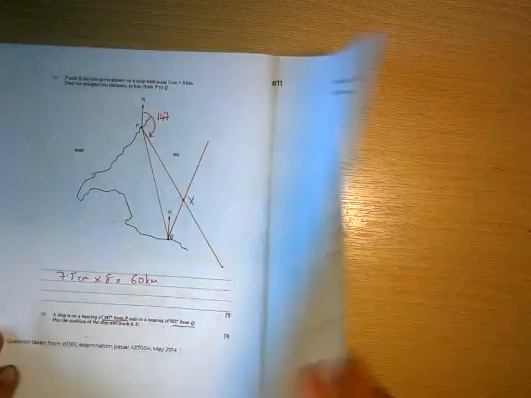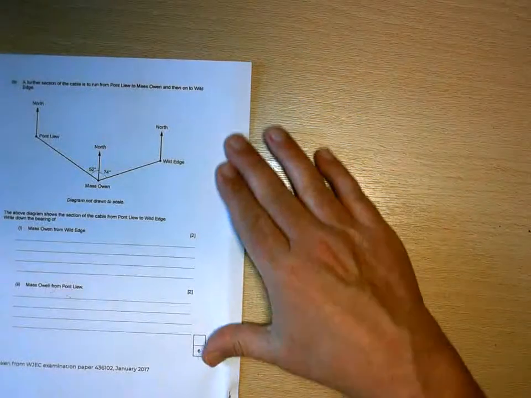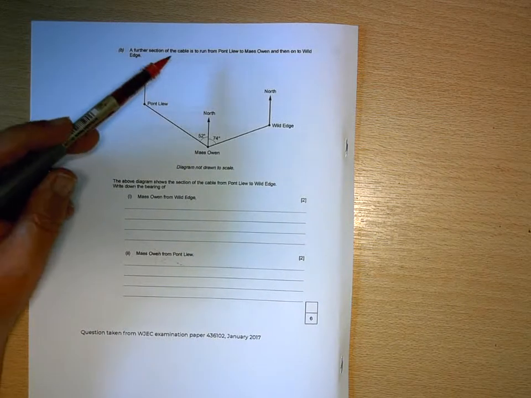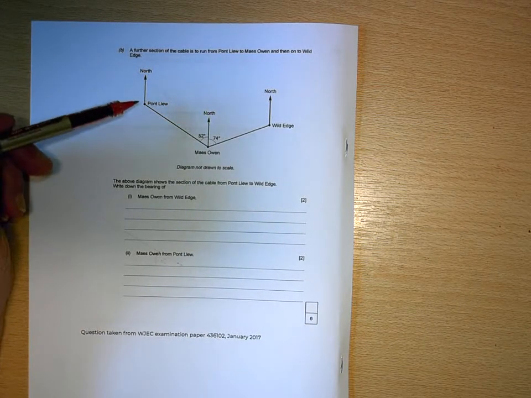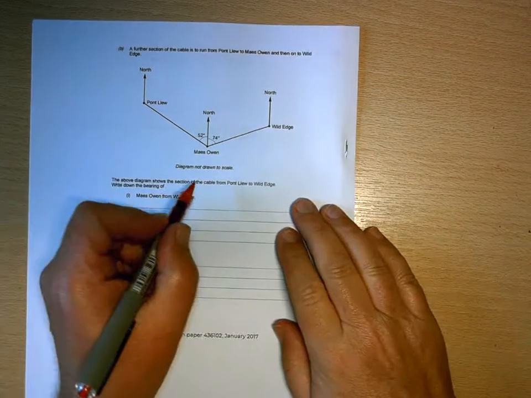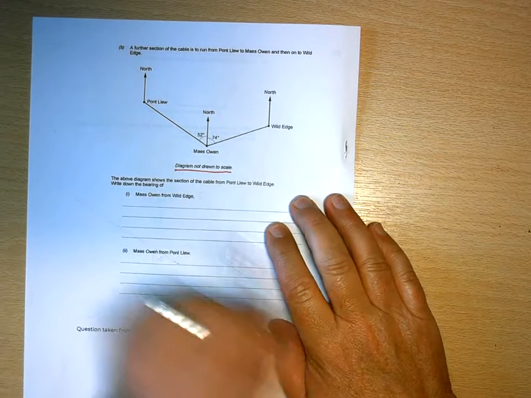And then finally another bearings question. A further section of the cable is to be run from Pontllew to Maes Owen and then on to Wild Edge. The diagram is not drawn to scale, so although this is a bearings question, you can't measure anything.